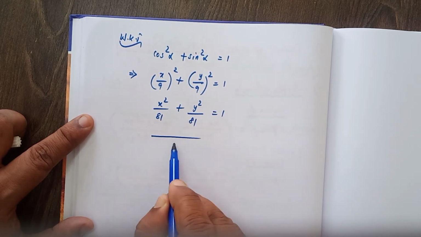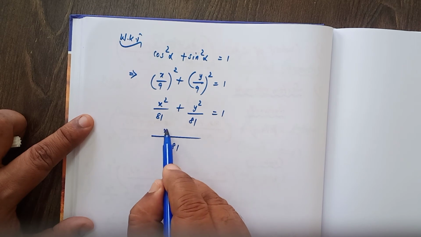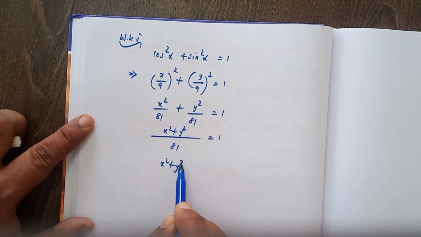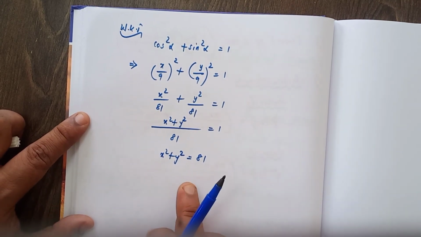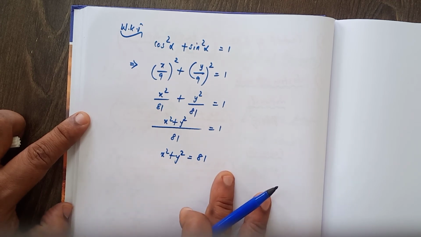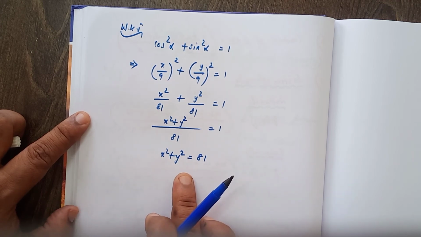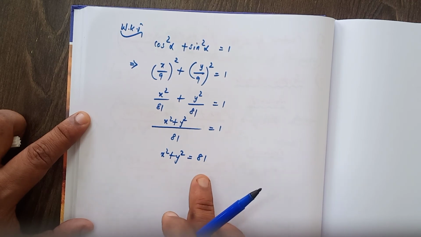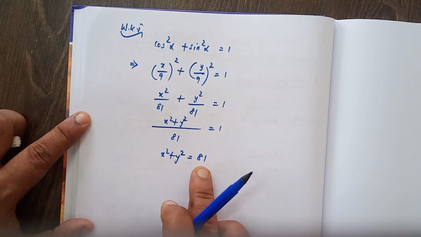So we have a common denominator 81. Write the numerator: x square plus y square equals 81. Ones are 81, that's all. This is the locus of the point P. Look at that, automatically the alpha has been eliminated. This is a Cartesian equation of the circle: x square plus y square is equal to 9 square. What form is it? x square plus y square equal to r square, r is the radius. Here r is 9 units.